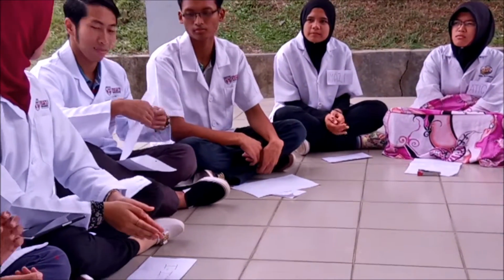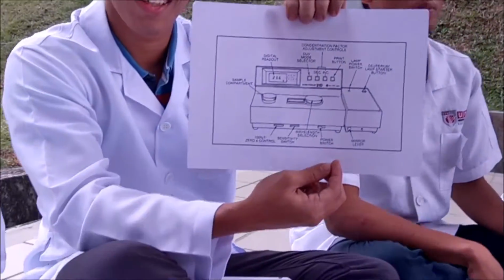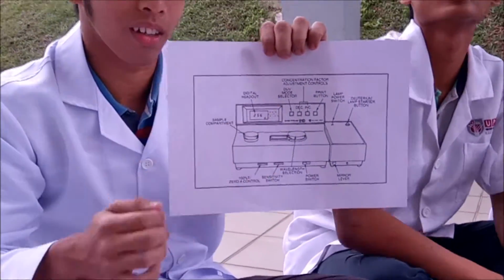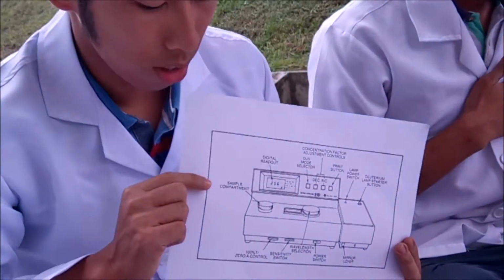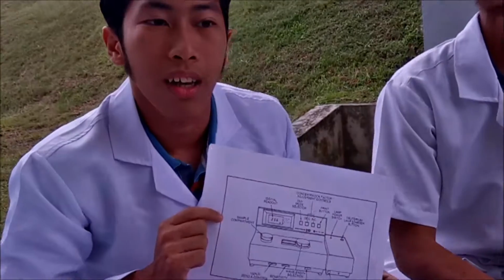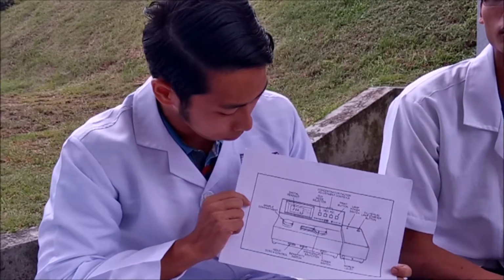Now, could you explain more about the structure of the spectrophotometer? Alright, so basically this is the spectrophotometer here. Can you see it? Yes. And every part of it has its function. The first is the sample compartment. The sample compartment is used to hold the sample solution, and we must be very careful when handling it because even a slight fingerprint can interfere with the result.